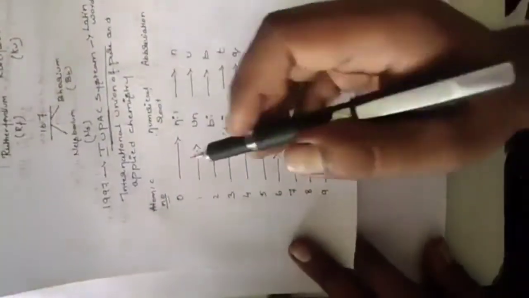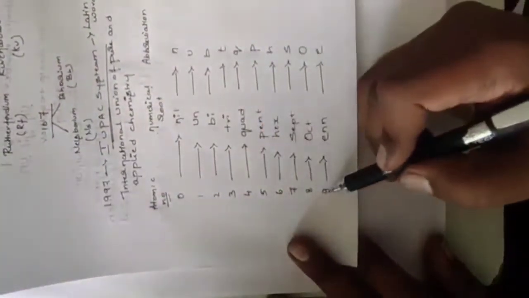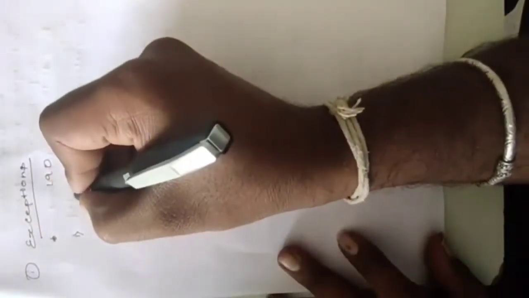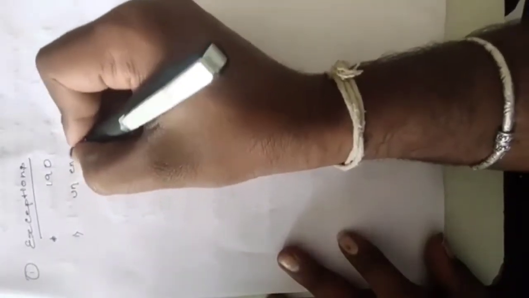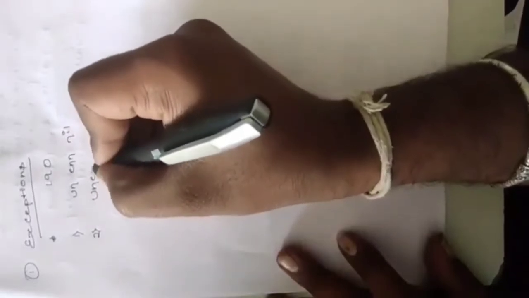For 109, first rule, what do we want to do? We want to add numerical roots. What did we take? 109. For 1, we can write un, for 9, enn, 0, nil. Second point, join together: unennnil.